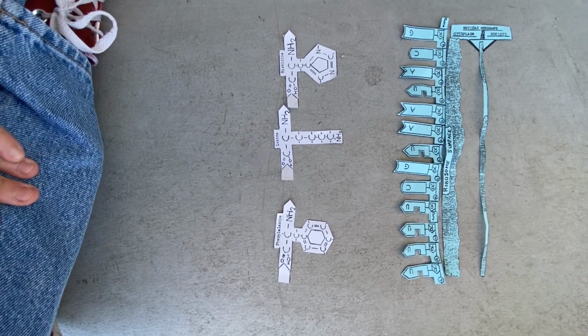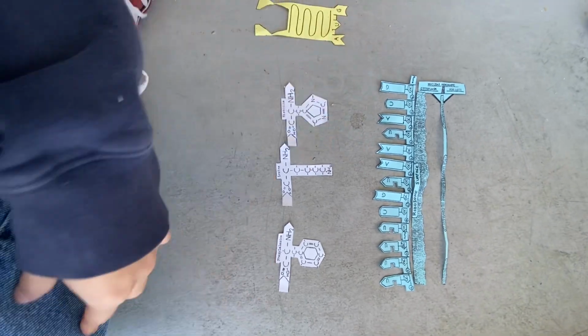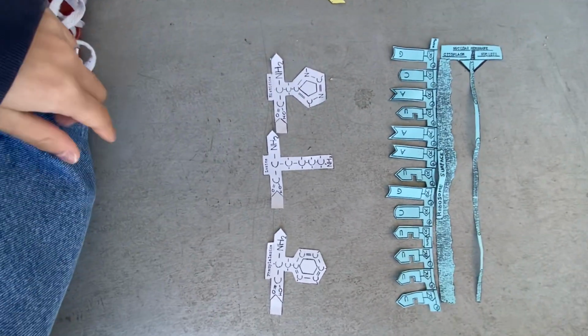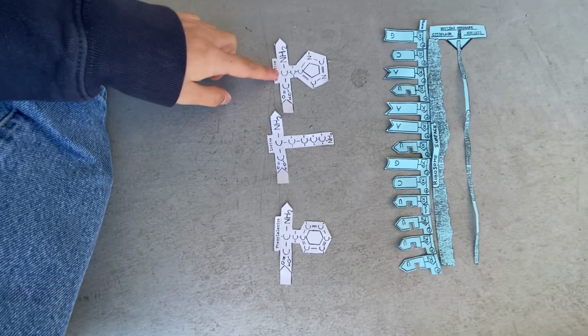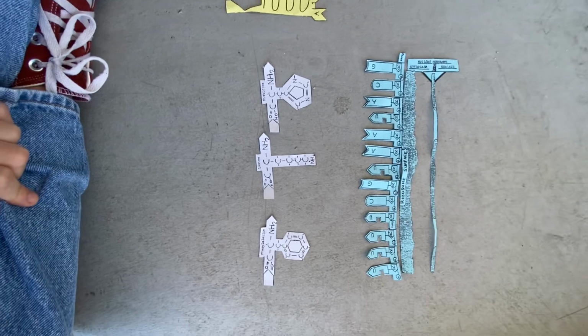And when the chain is finished, the polypeptide folds into an active protein, and it continues to perform its functions in the cell, leaving free amino acids, and that is protein synthesis.